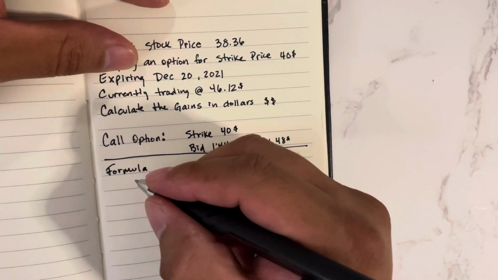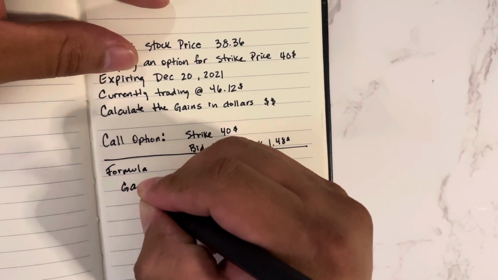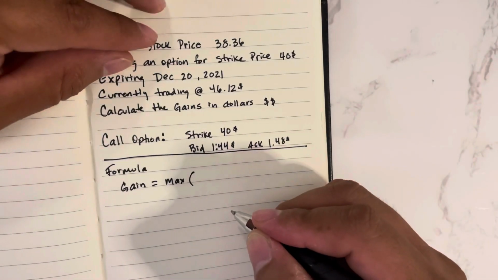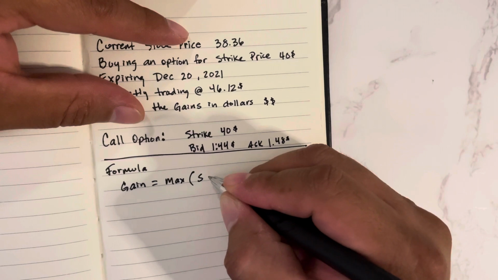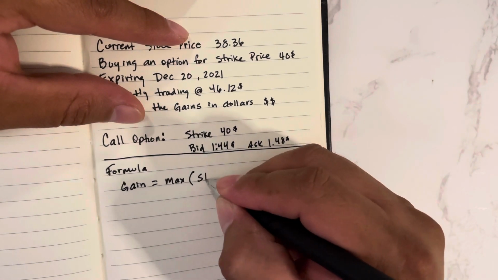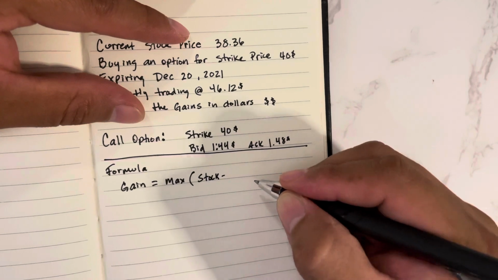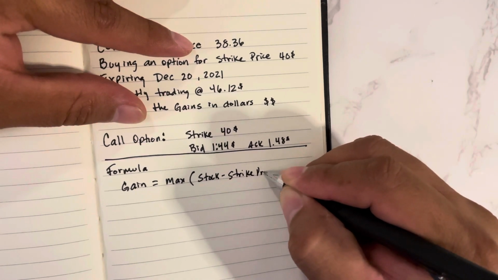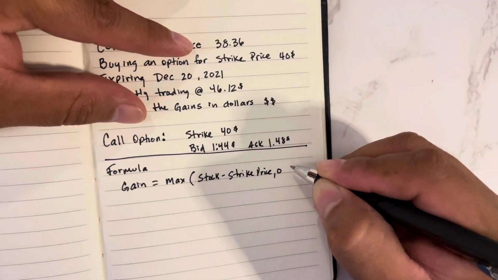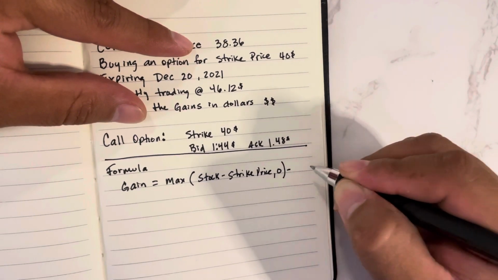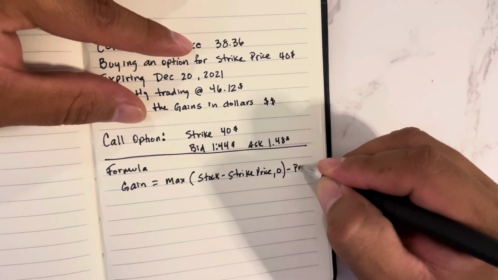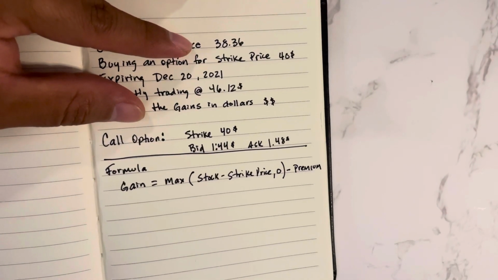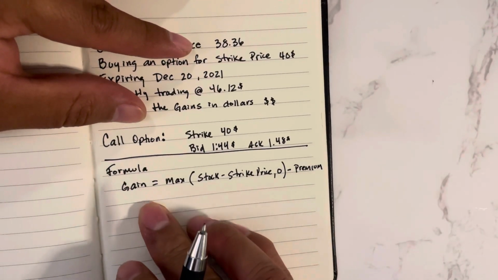As far as the formula, okay, so here we go. We have gain equals max of the stock price, that's our current stock price, which is trading at $46.12, minus our strike price of $40, and 0, minus the premium. Once we start plugging the numbers in, you're going to see our numbers are going to look like this. This is how our formula is going to look.